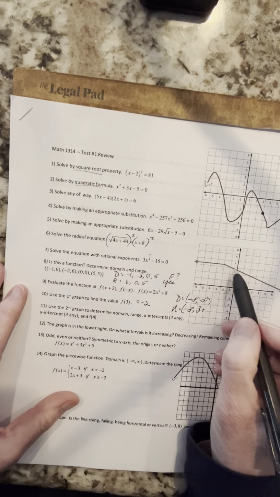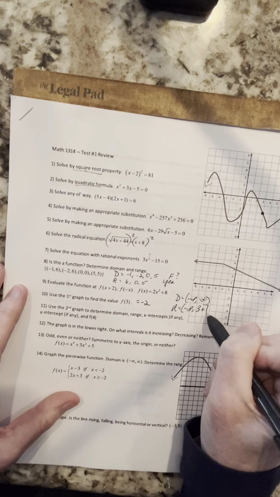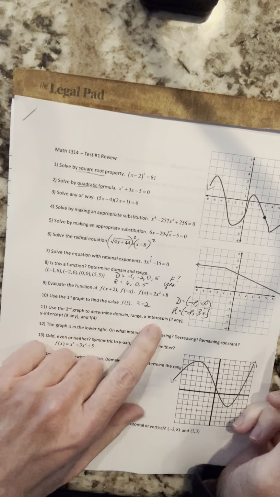It's a little bit above 3 though, isn't it? And it includes 3. It includes 3. So we're going to put a bracket. Let me make sure I did that. Yeah, I did. Good. Okay.